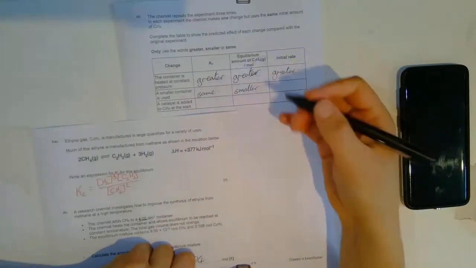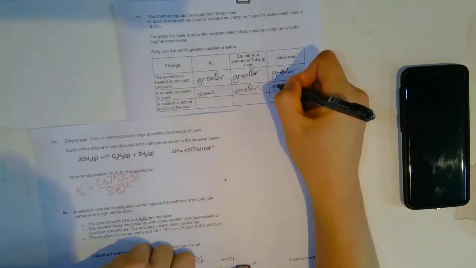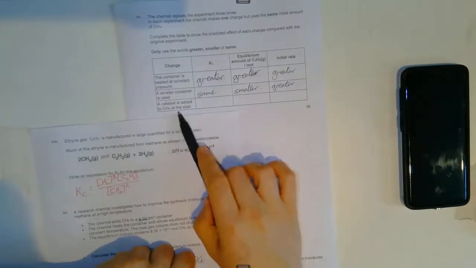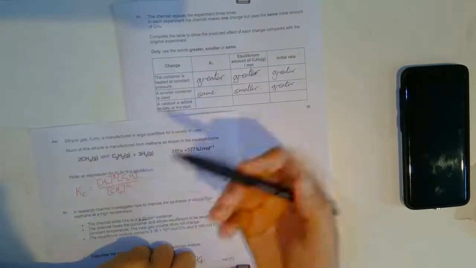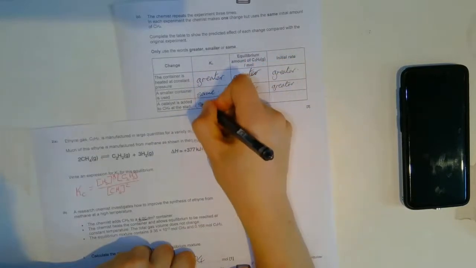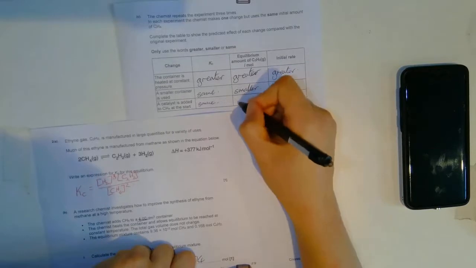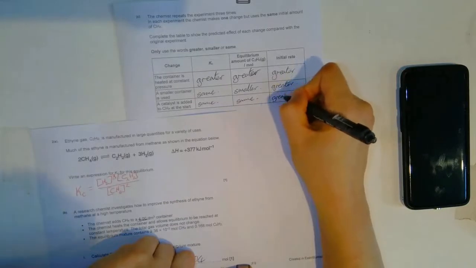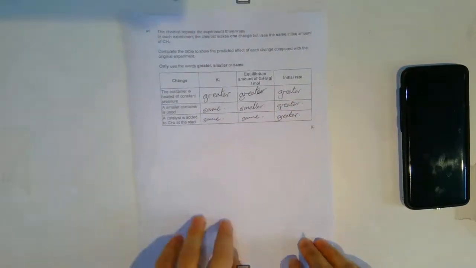But we're doing it under more pressure, and more pressure increases the rate of the reaction, so the initial rate would be greater. Catalyst is used at the start. Catalyst doesn't affect Kc, so this is going to be the same. It also doesn't affect the position of the equilibrium, so that's going to be the same. But of course it does increase the rate of reaction, so this is going to be greater. There we go.